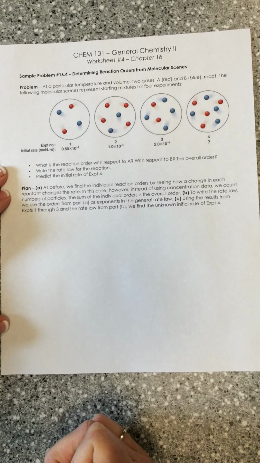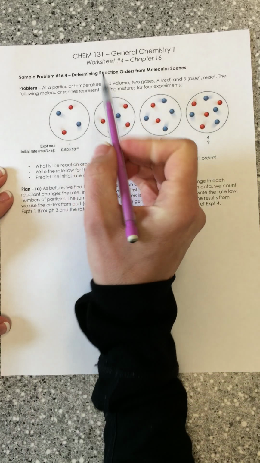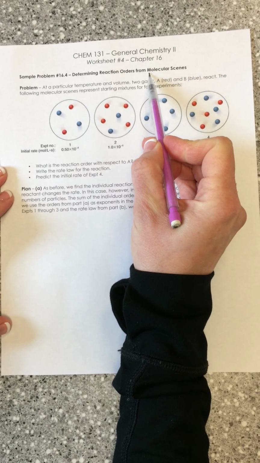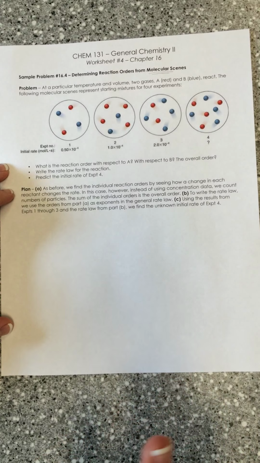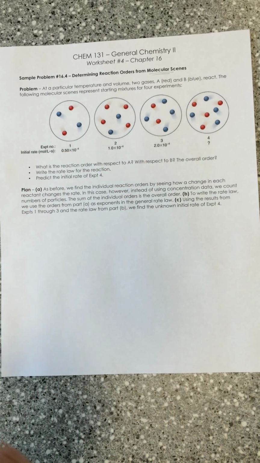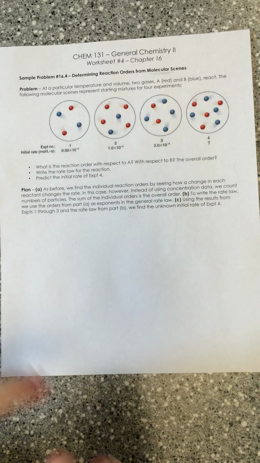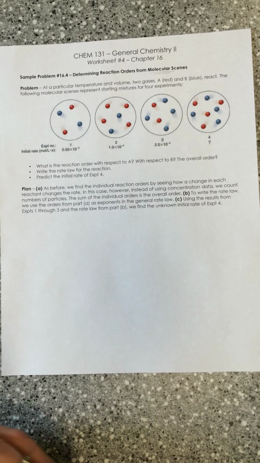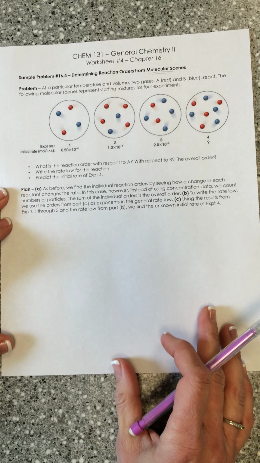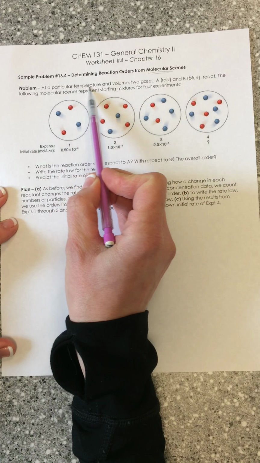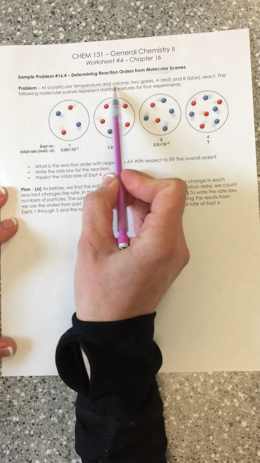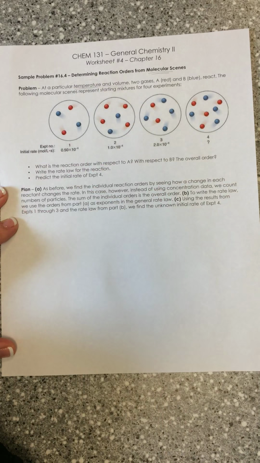Okay, sample problem 16.4 is still determining a reaction order problem, but it's using molecular scenes. And you guys know that I love molecular scenes because I think it's a great way to make sure that we understand what's going on conceptually without getting bogged down by chemical equations and all kinds of stuff that can complicate things. So, at a particular temperature and volume, and again, this is going to become important as we move on later and understand that there's a temperature dependence of rate constants.